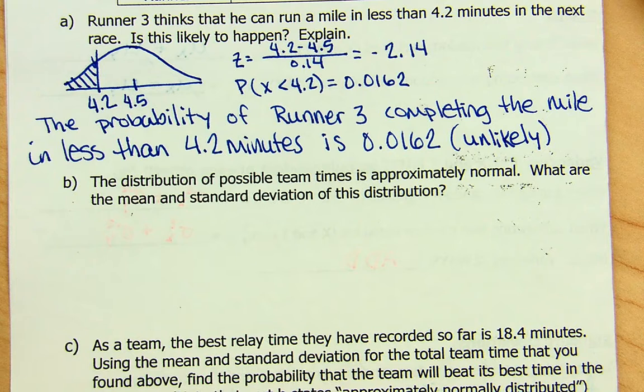You guys remembering doing this now? It's been a little while since we've done it, but we spent quite a bit of time on z-scores and probabilities.